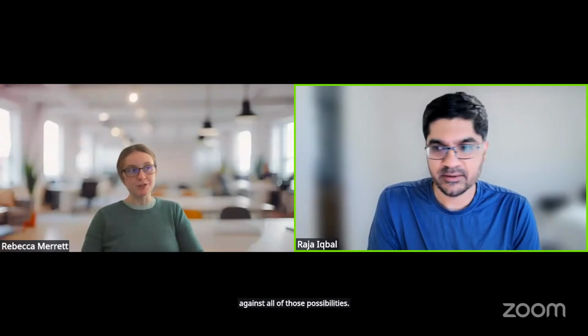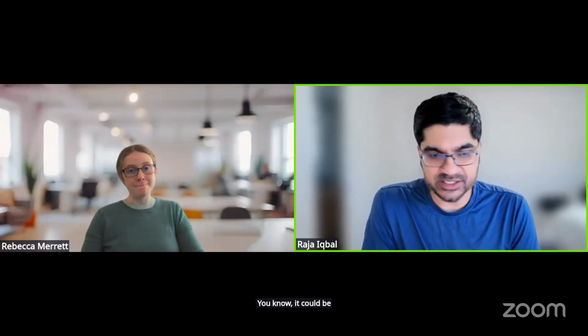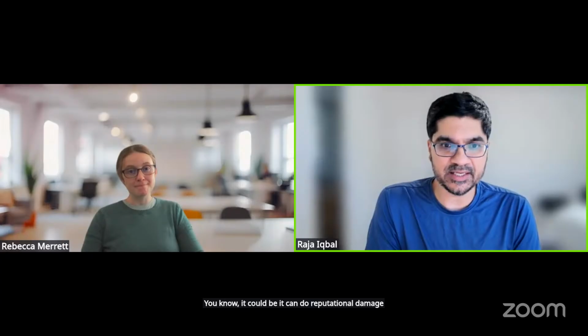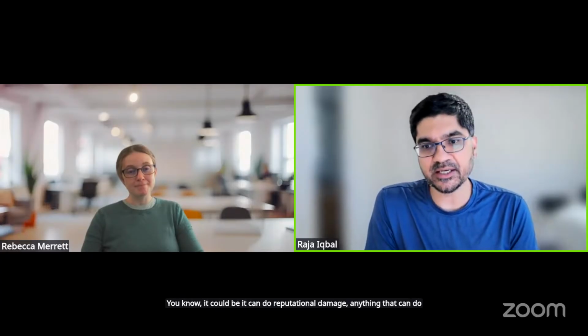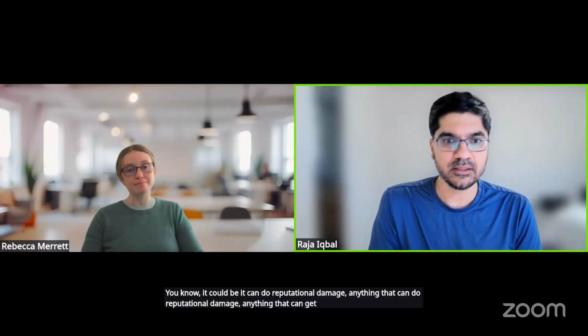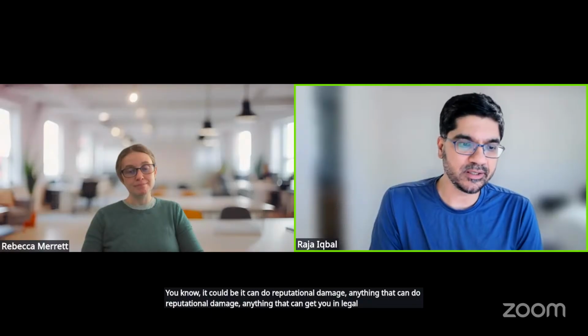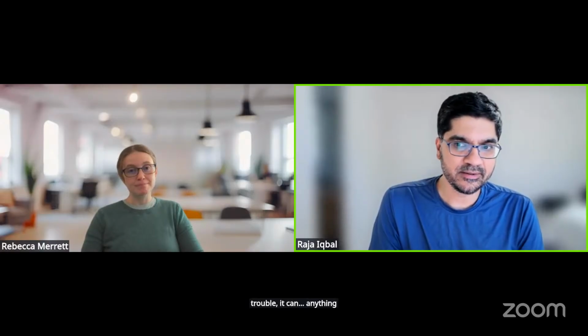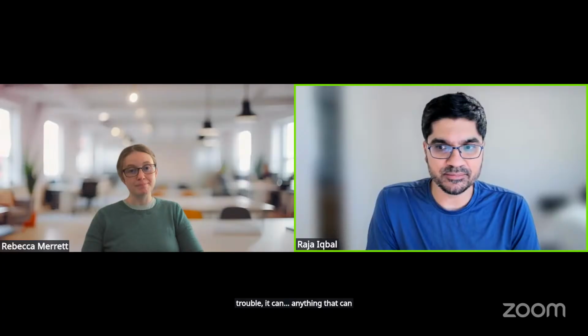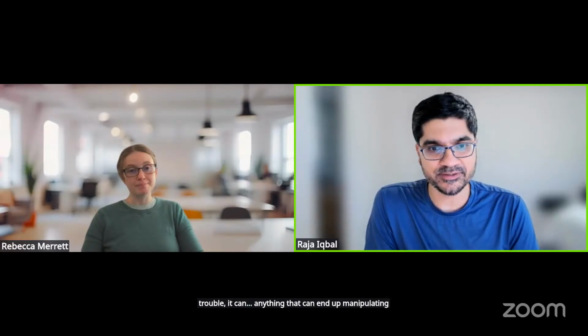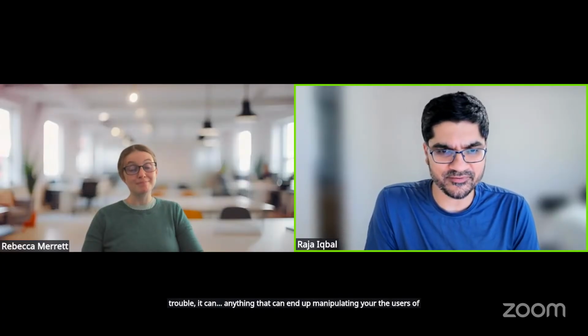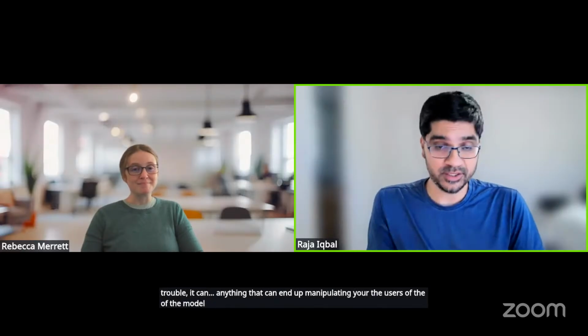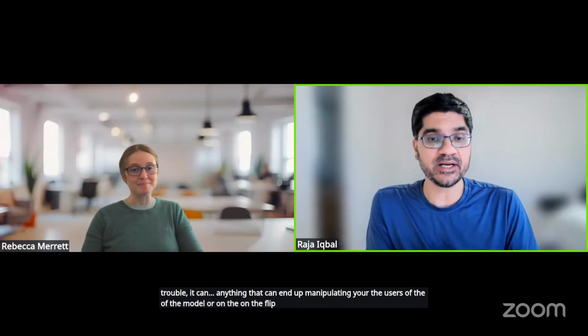Yeah, for sure. It can do reputational damage, anything that can get you in legal trouble, anything that can end up manipulating the users of the model, or on the flip side, the model being manipulated by someone else.